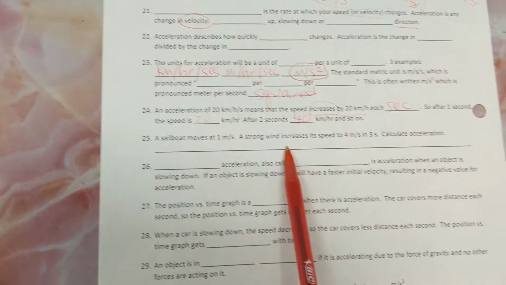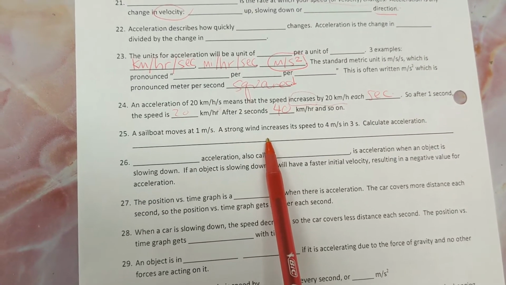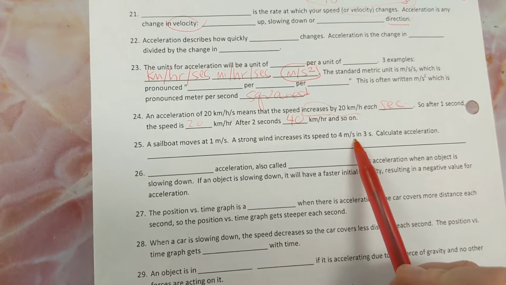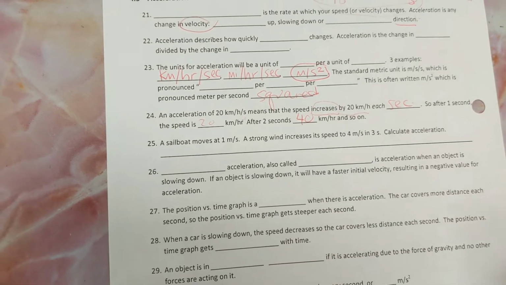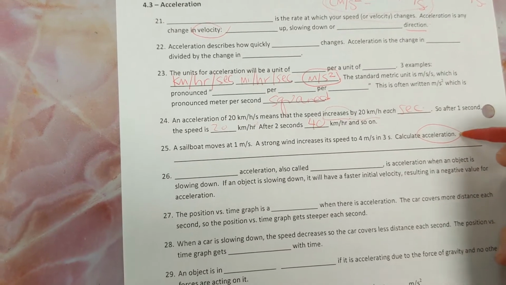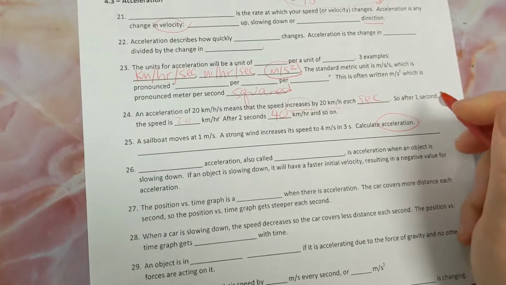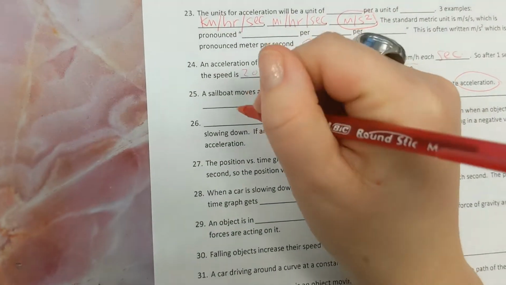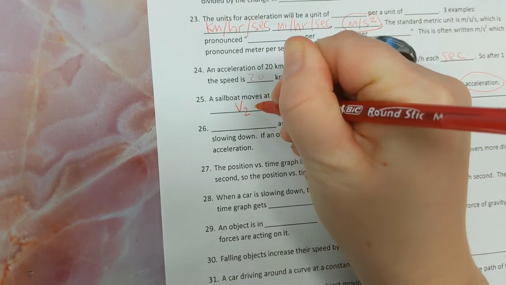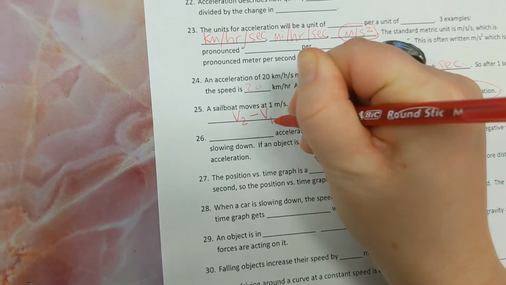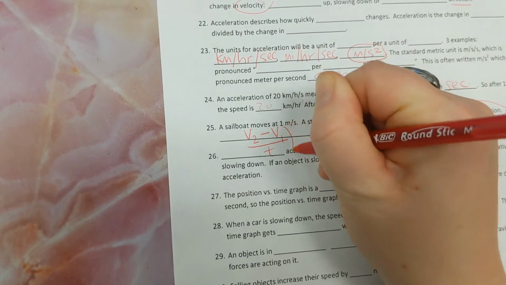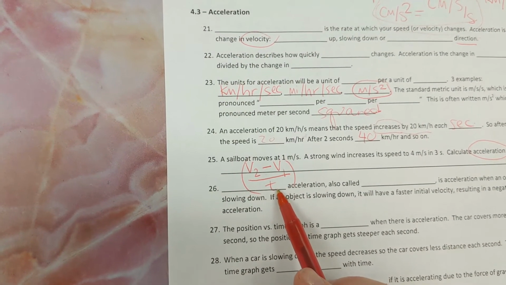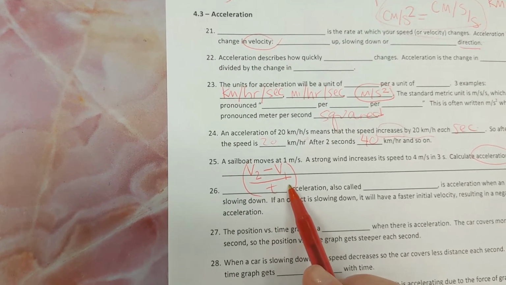Number 25, here's a sample problem in which we need to apply the slope formula, which actually is the same as the formula for acceleration. So acceleration is change in speed over time. So you could think about that as your final speed minus your initial speed over the change in time, which would be your final time minus your initial time.